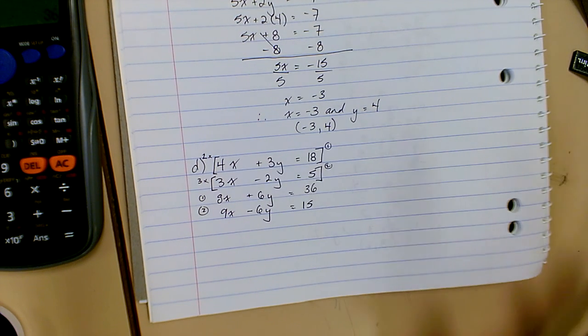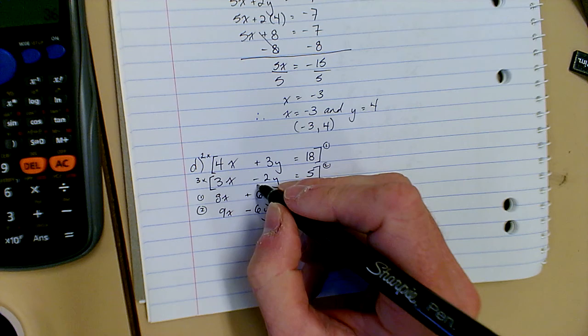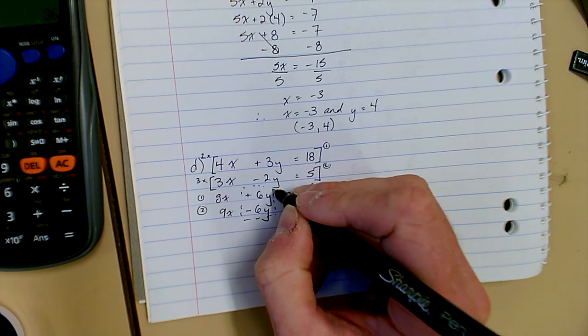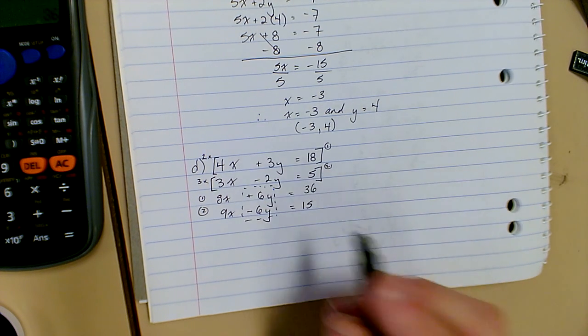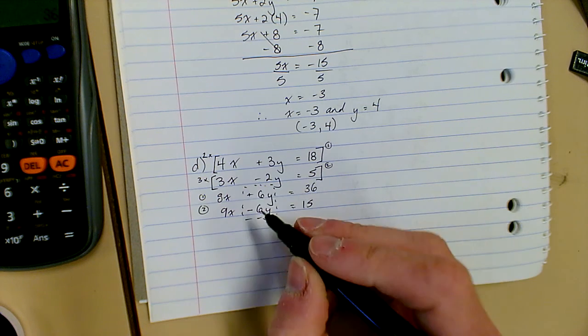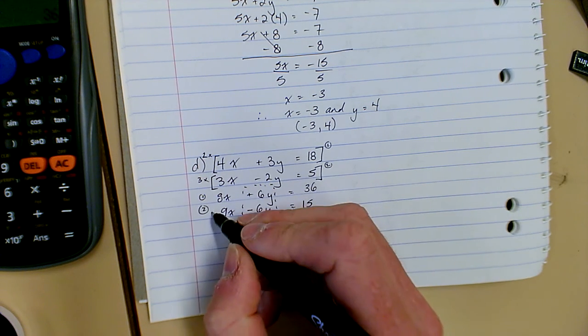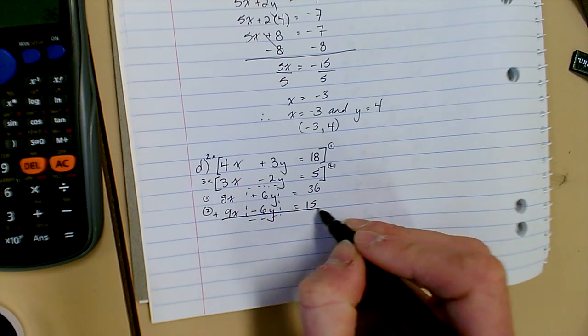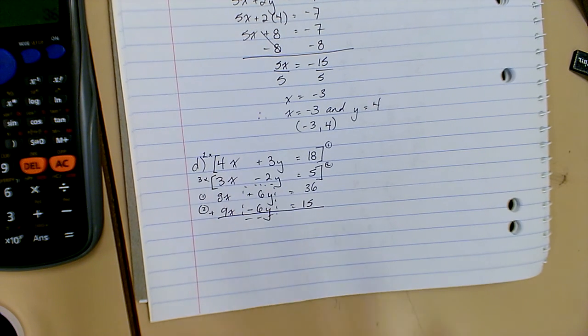Alright, now I'm ready to solve by elimination. I have my terms I'm going to isolate for or eliminate. I look at the signs. Are the signs the same or are they opposite? If they're opposite, then I'm going to add the two equations together, and I'm ready to keep going. And I'm sure from here you know what to do.